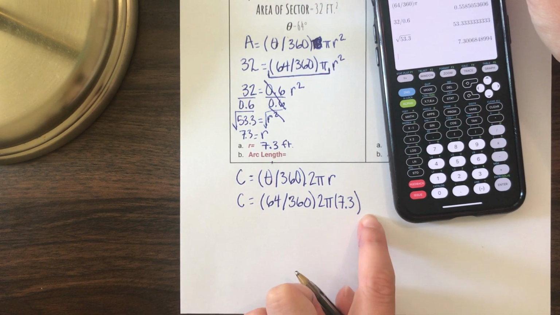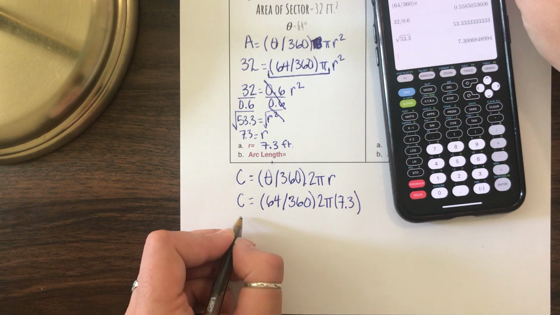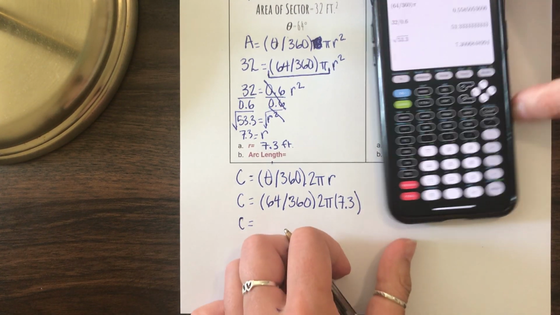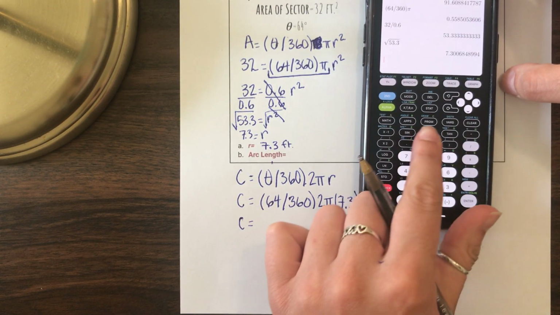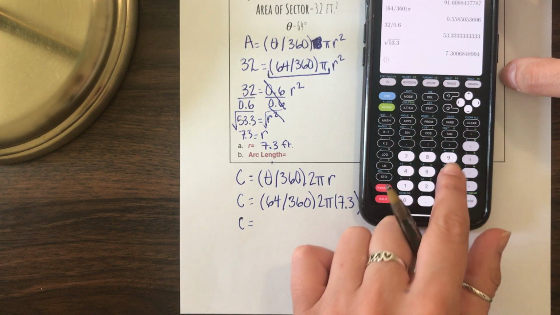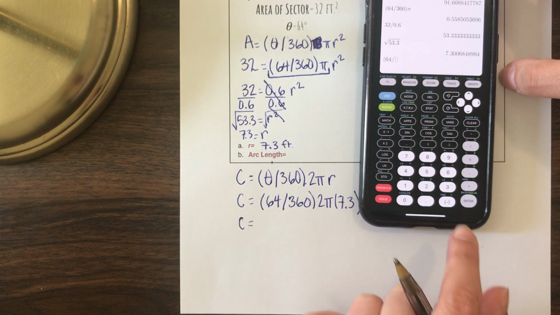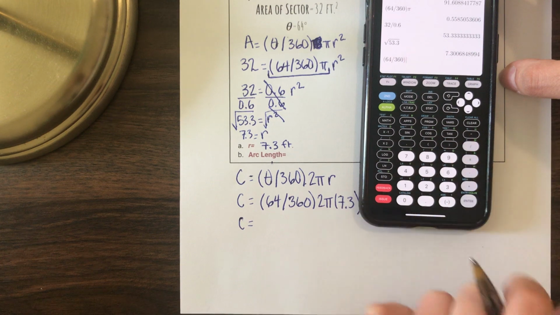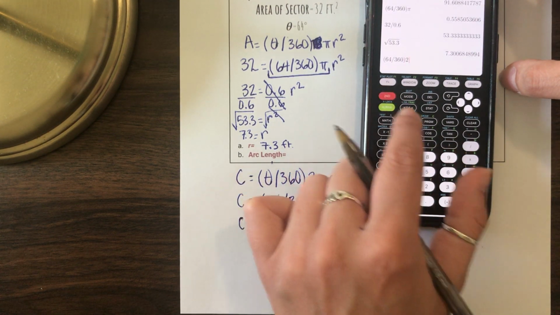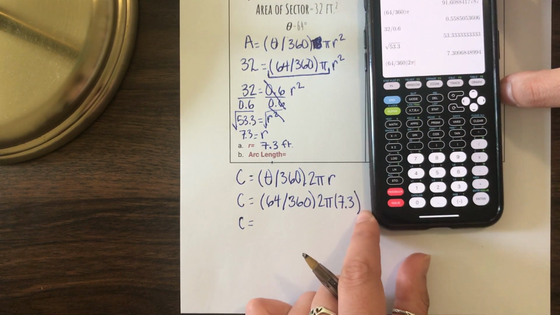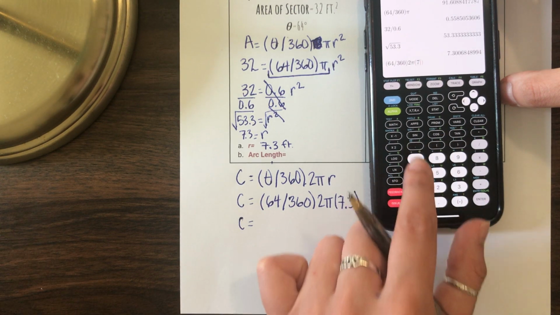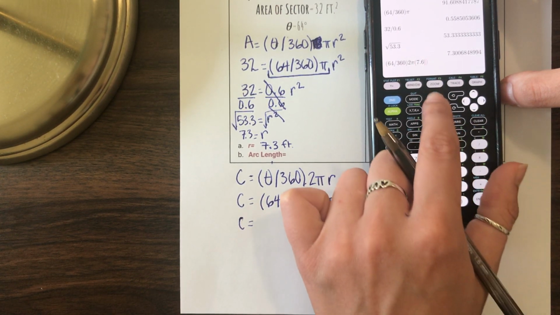So now I just type all that stuff in the calculator, and that gives me the arc length. So I'm going to write C equals, open a parenthesis, 64 divided by 360, 2 pi r.